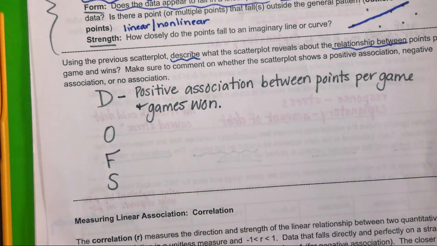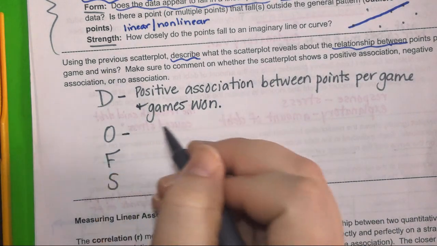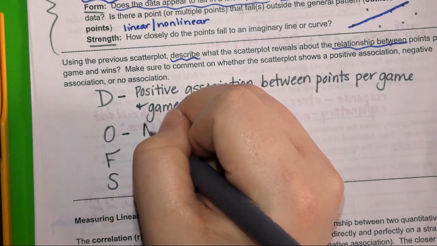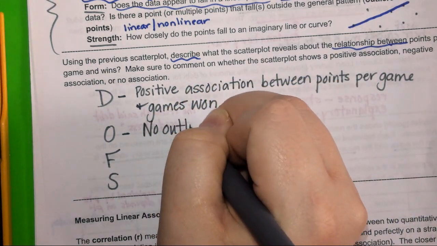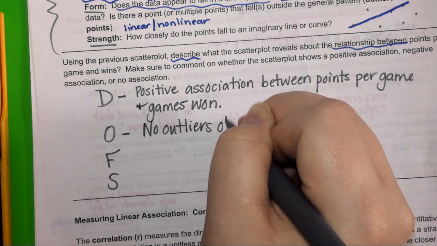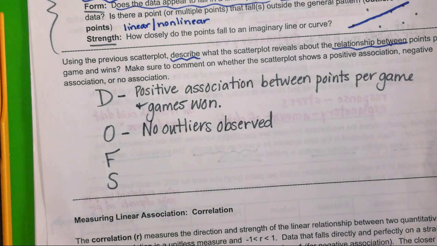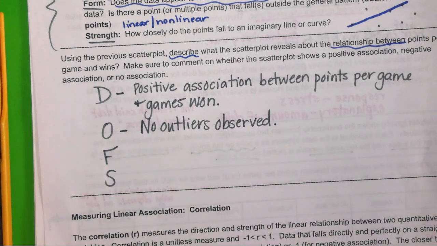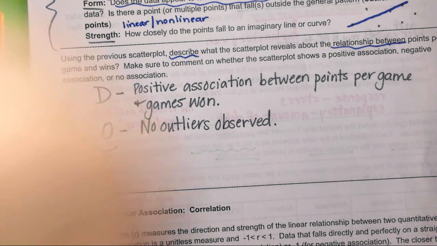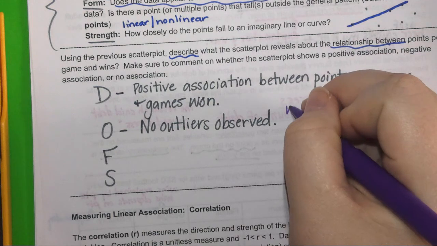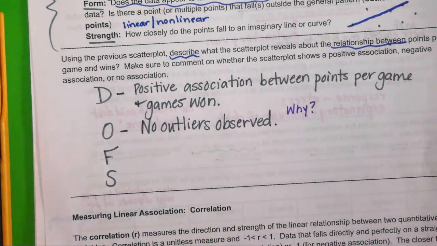Now for the O, are there any outliers with our data that we notice with the blind eye? No. So I would say no outliers observed. And then, if we were being obnoxious, which is not a bad thing, it's not bad to be a smarty pants, we could go into why there are no outliers. It could have an outlier, but why does it not? In real life, using the actual context, why are there no outliers?